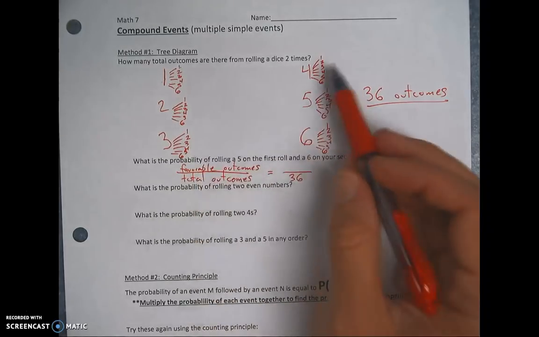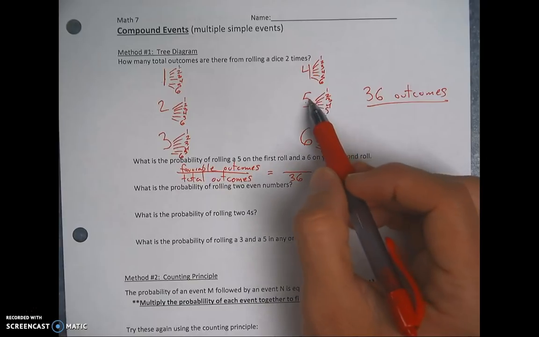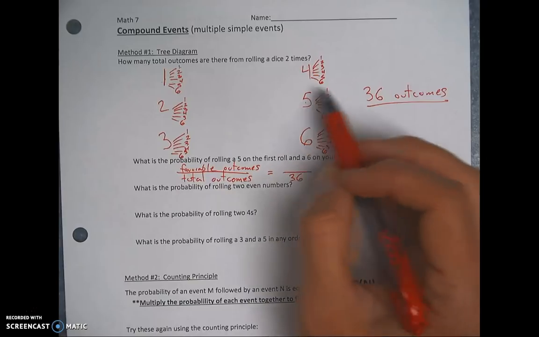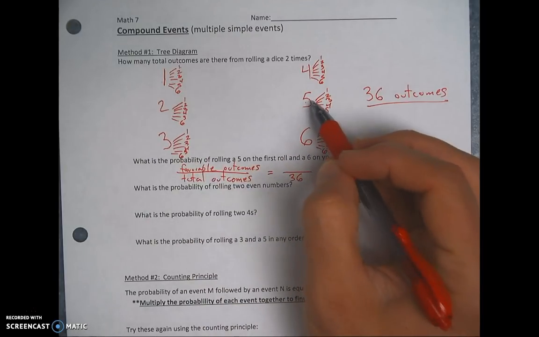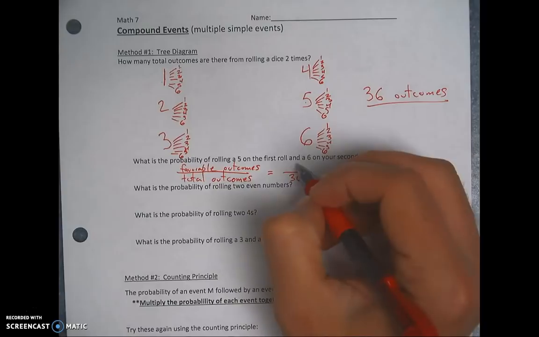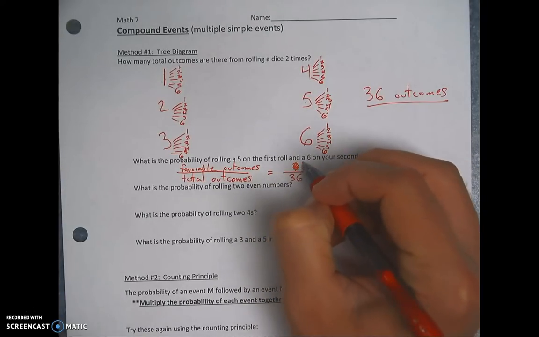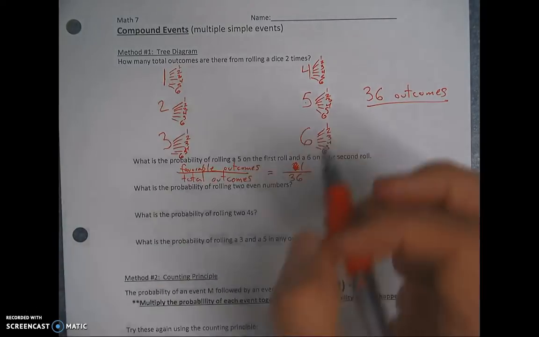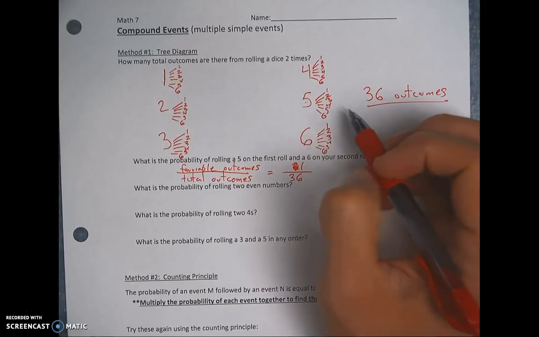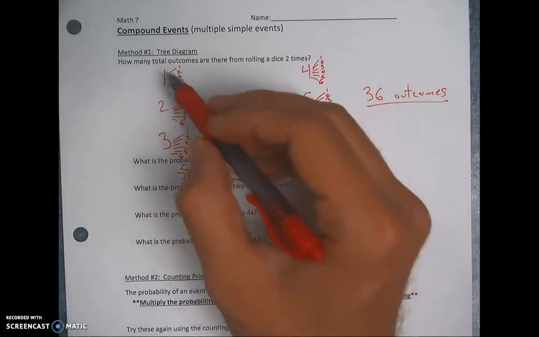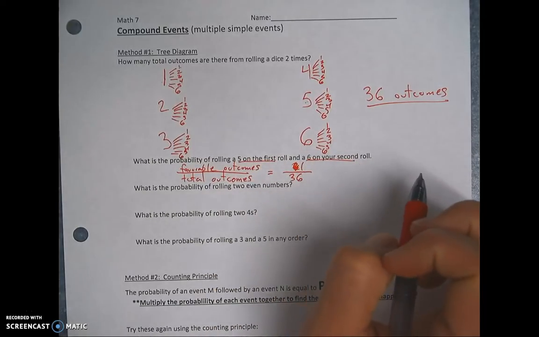Not here, not here, not here, not here, not here. Happens here with a 6. So 5-1 doesn't count, 5-2 doesn't count. The only combination out of these 36 combinations that works is a 5 and then a 6. So that's a 1 out of 36. There's not 2 combinations, there's just 1. 5-6. So 5-1 doesn't count, 5-2 doesn't count, none of these count because it said specifically 5 on the first and 6 on your second.